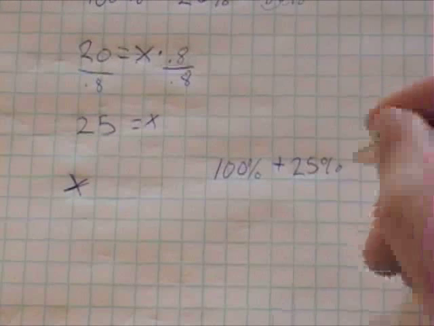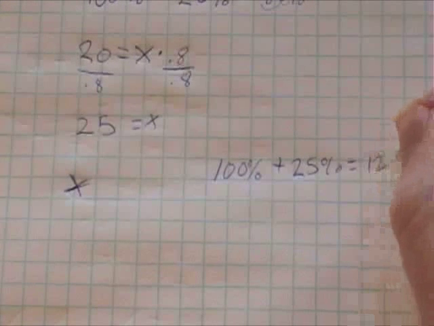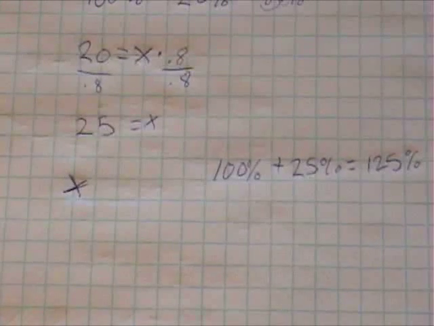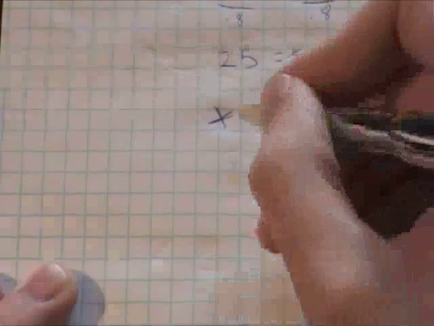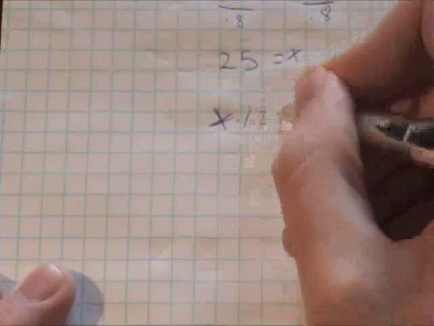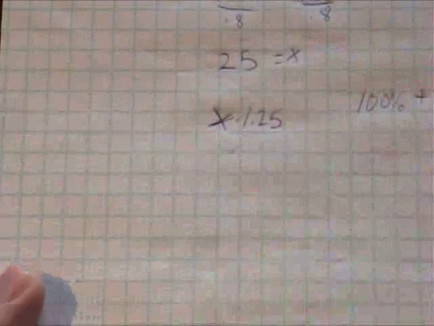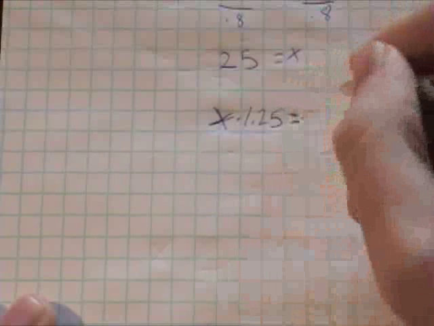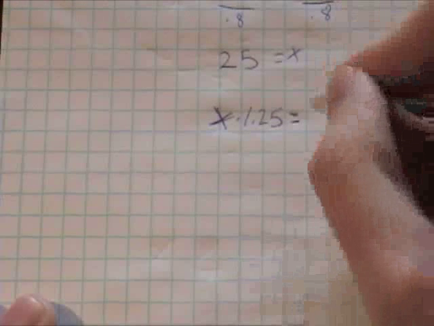So this should be 125% of the original cost. So multiply the cost by 1.25, and this should equal the selling price, which in this case was $60.